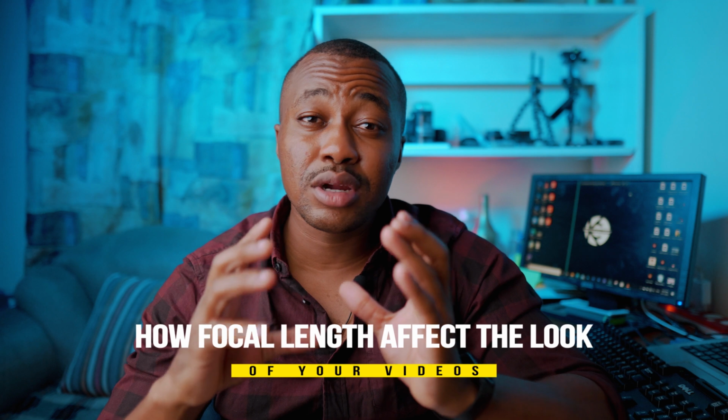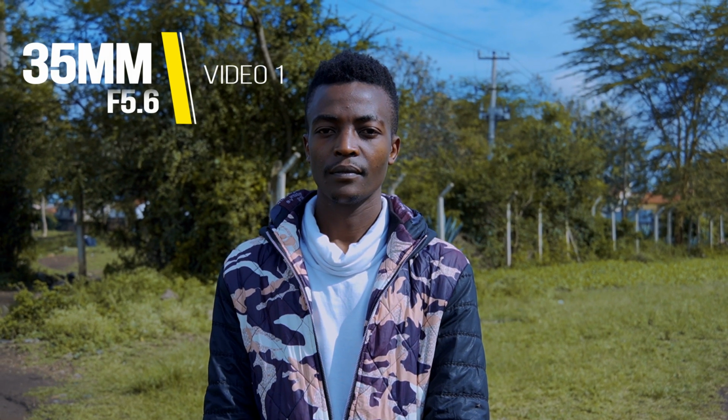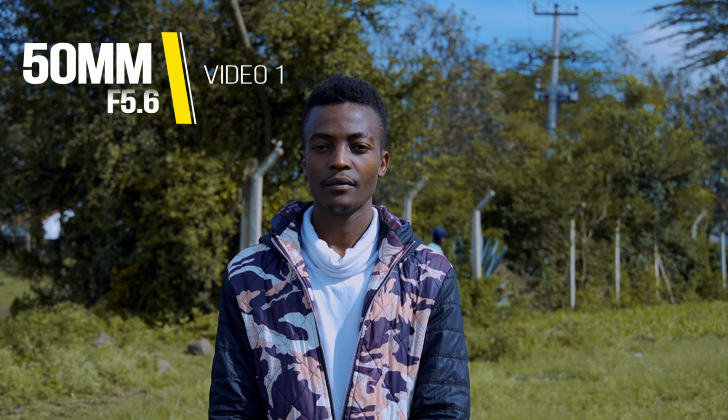Let us now look at how these different focal lengths actually affect the look of your videos and photos. The first video was shot at 16mm, the second video was shot at 24mm, the third video was shot at 35mm, the fourth video was shot at 50mm, the fifth video was shot at 70mm, and the last video was shot at 100mm focal length.